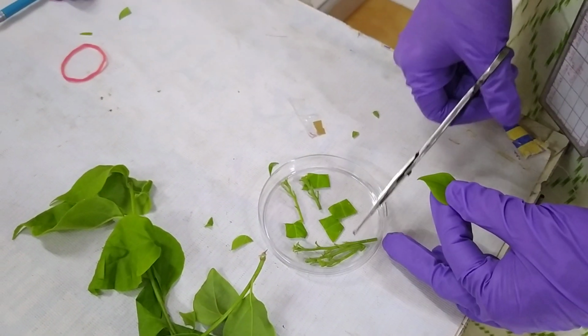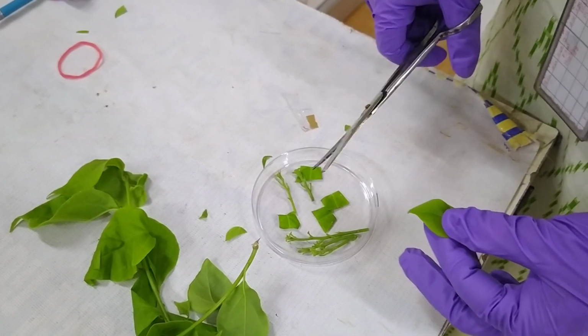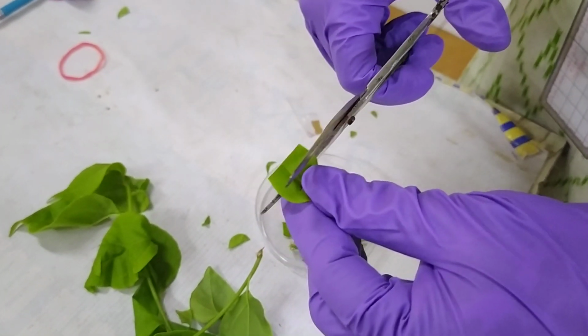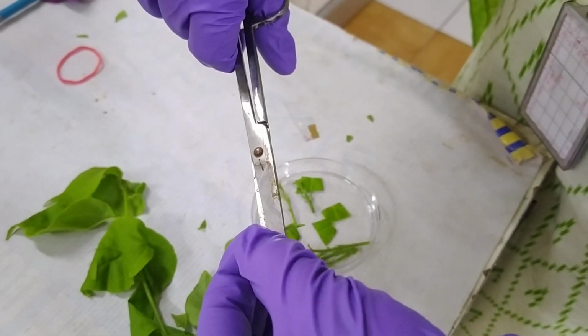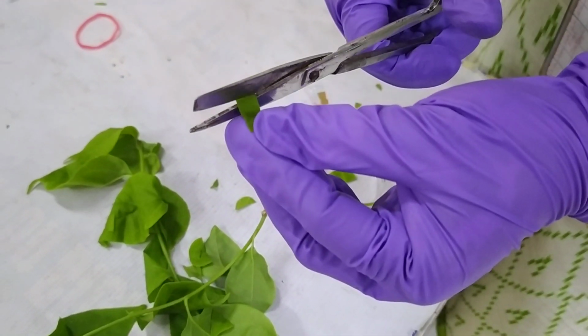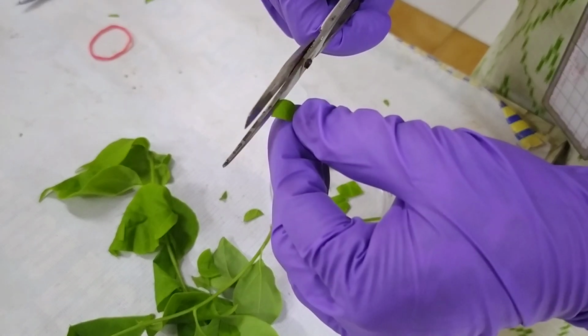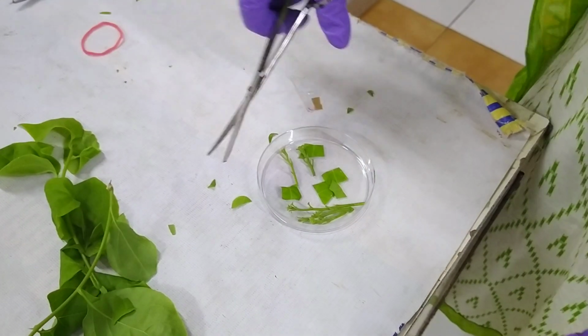For that, the callus has to be developed. The callus will develop in the damaged part. So we are just taking the leaf and creating damage so that the damaged part gets exposed to the medium, and from the parts wherever it is damaged, the callus is going to develop. This is how we will be preparing the explants.